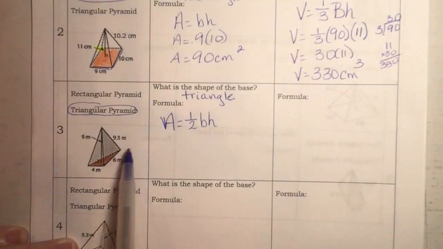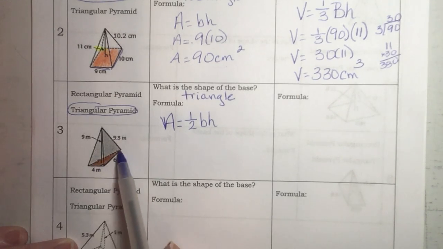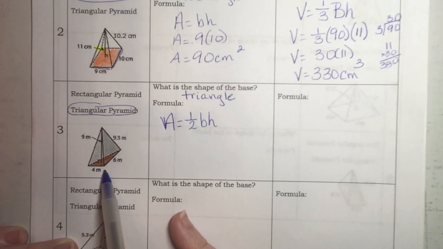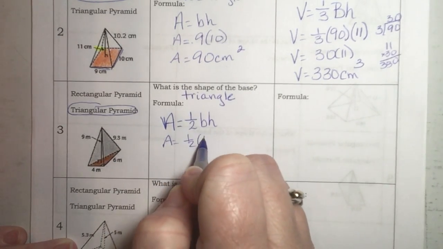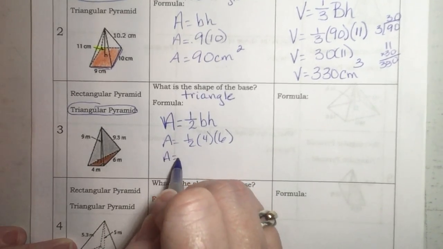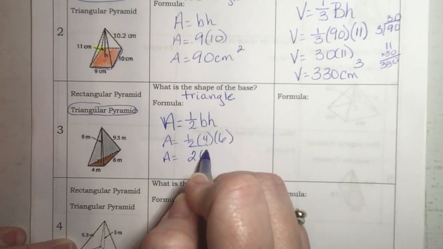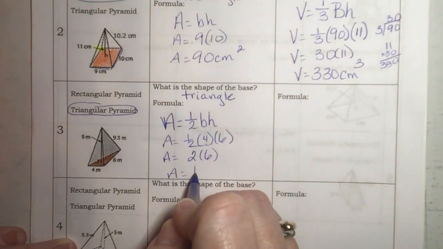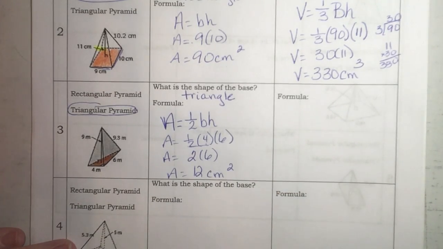So when I look at just the triangle, there's just 2 dimensions on it. This one over here doesn't have a length, okay? So it's going to be 4 and 6. So 1/2 of 4 times 6. So 1/2 of 4 is 2, and 2 times 6 is 12. So the area of our base is 12 square centimeters.